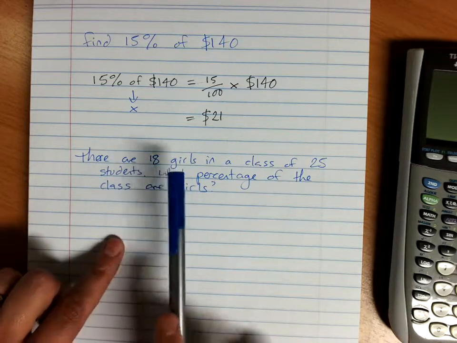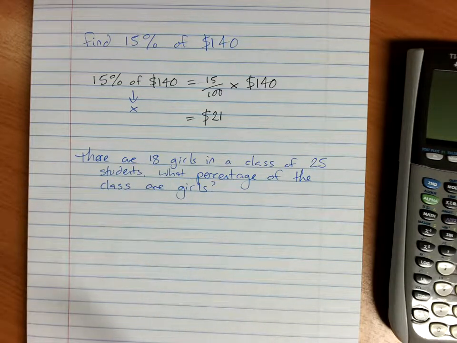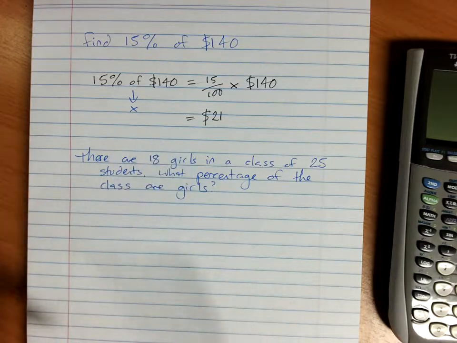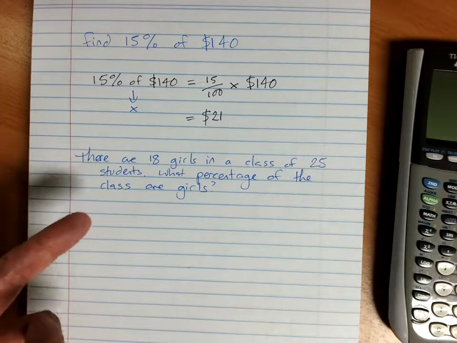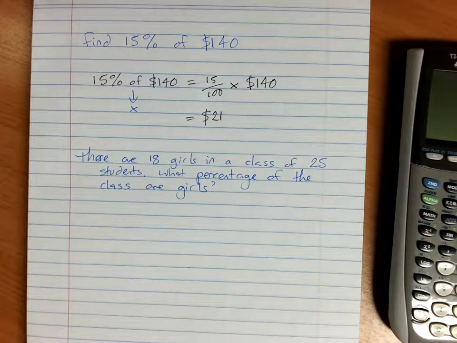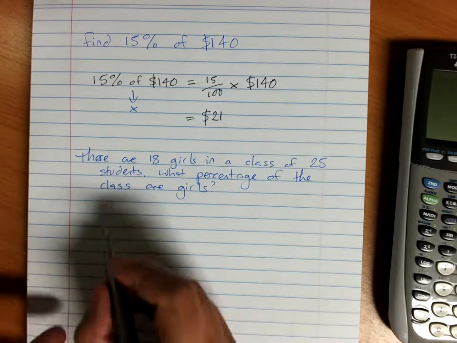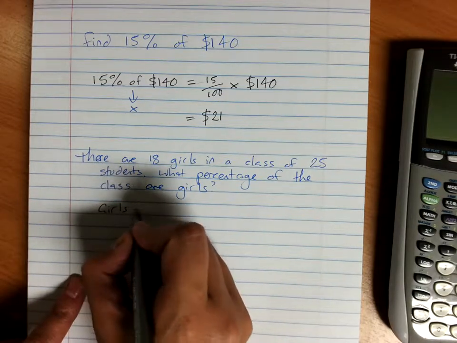There are 18 girls in a class of 25 students. So this is expressing a quantity, 18, as a percentage of another quantity. Sure, I've got 18 out of 25, but if it was out of 100 people in the class, how many girls would I have? So I represent the relationship I have as a fraction.